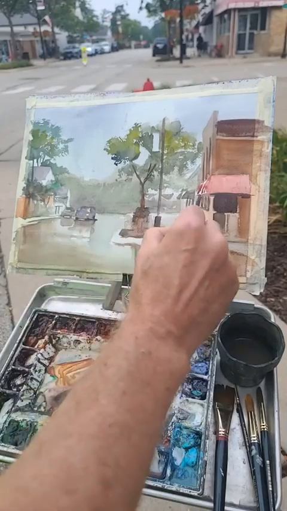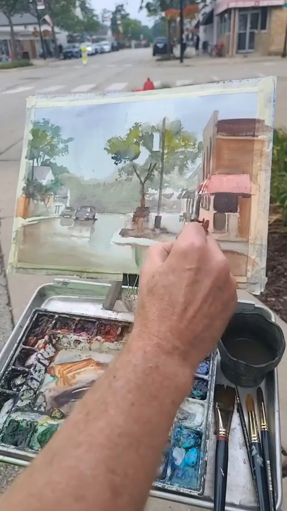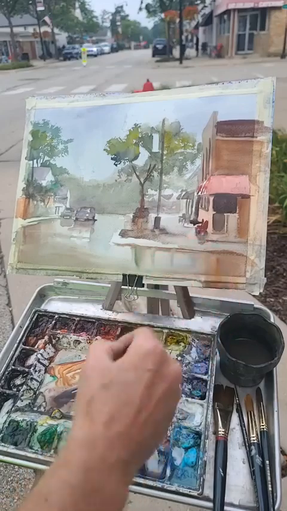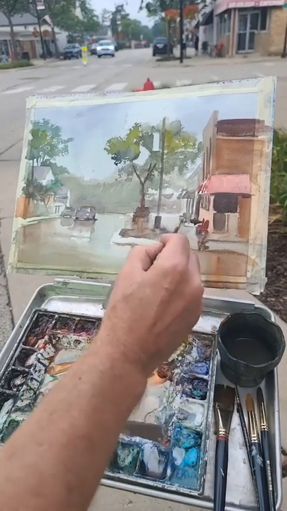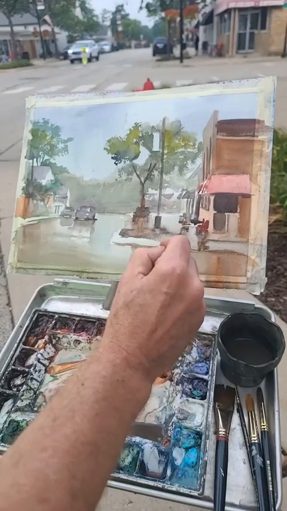Because this is all wet, I can't do line, but that's okay. And then right away, since the street is wet, put that into the street. Take it and get it right down into the sidewalk.